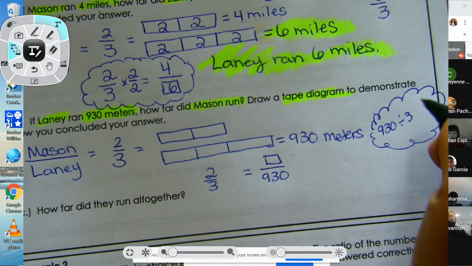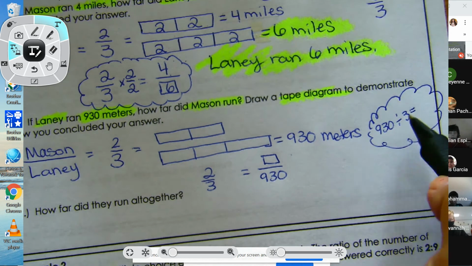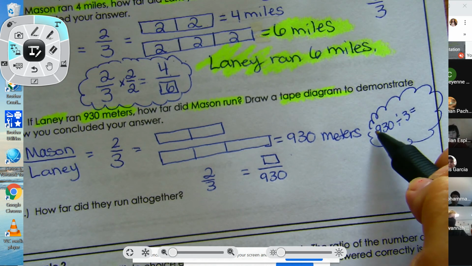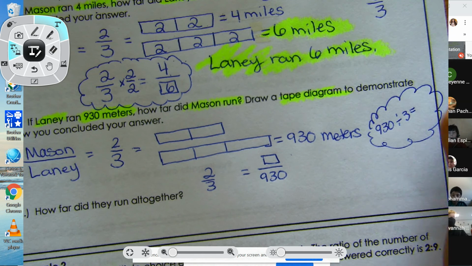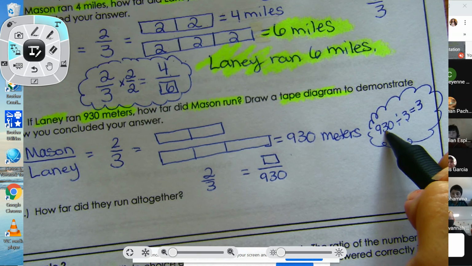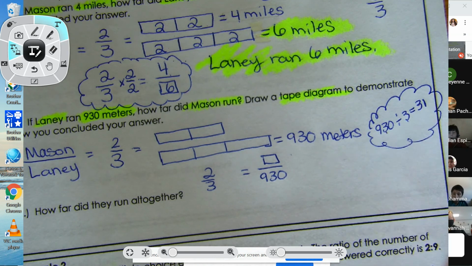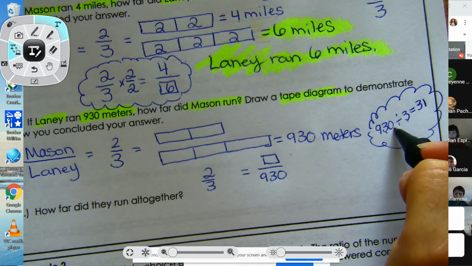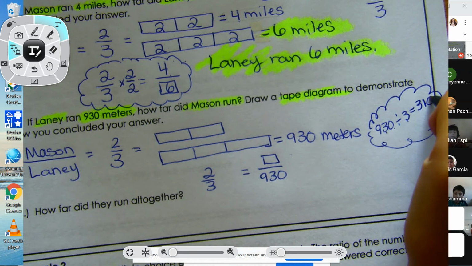But for this, I'm going to do it mentally because I can see that I can do that. How many times can 3 go into 9? 3 can go into 9 3 times, right? Because 3 times 3 is 9. How many times can 3 go into 3? It can go into it 1 time. How many times can 3 go into 0? It can go into it 0 times.